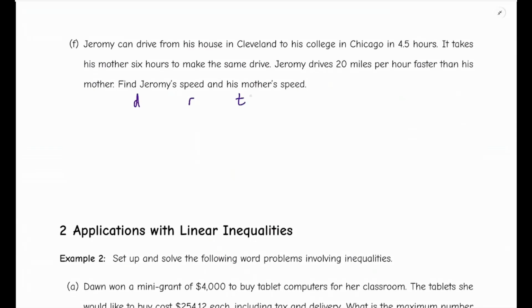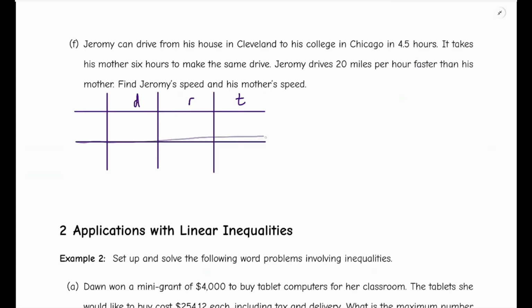So I'm going to set up my DRT table. We're going to have 2 rows because we weren't given any totals. And we have Jeremy and his mom.